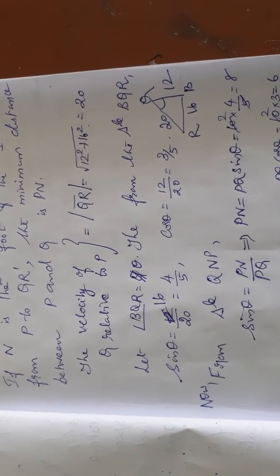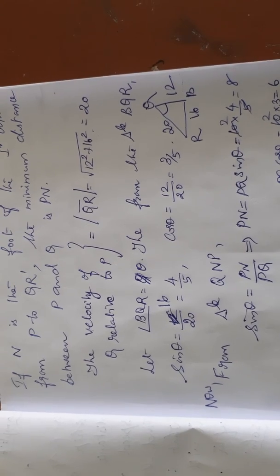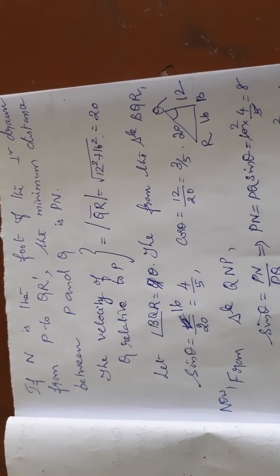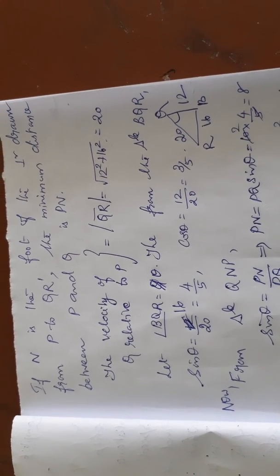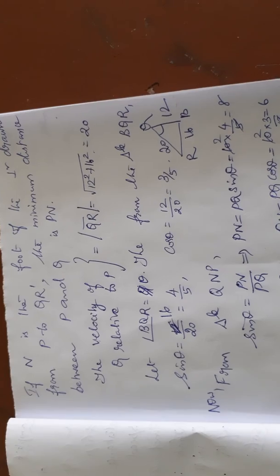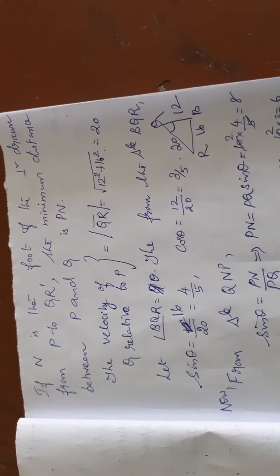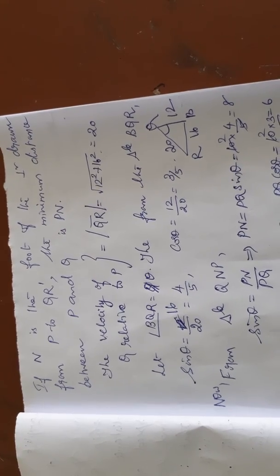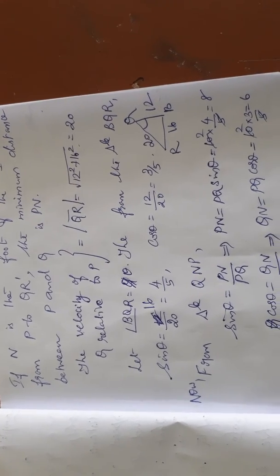From the triangle QRB, we are going to calculate sine theta and cos theta. Sine theta is equal to opposite side by hypotenuse, which is 16 by 20, which is 4 by 5, and cos theta is equal to adjacent side by hypotenuse, that is 12 by 20, which is equal to 3 by 5.